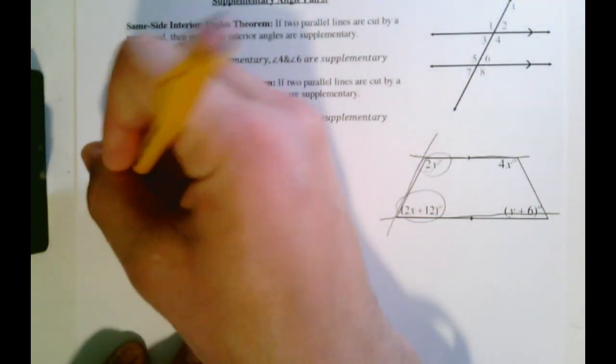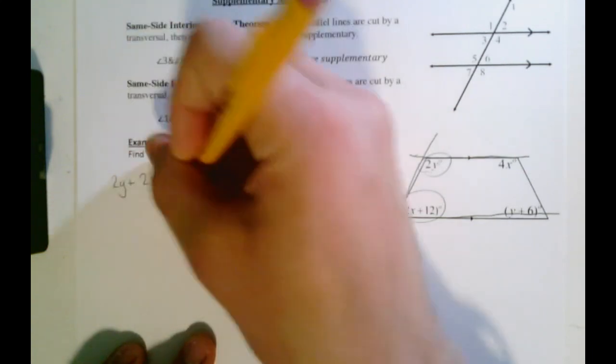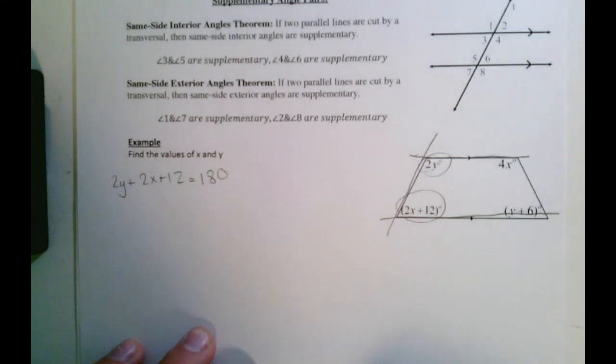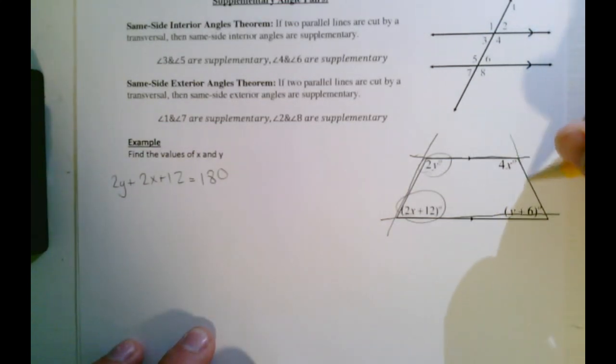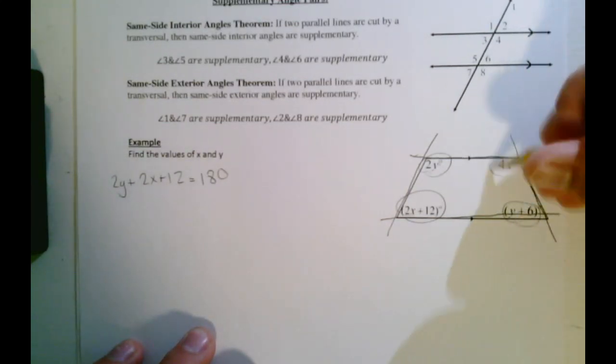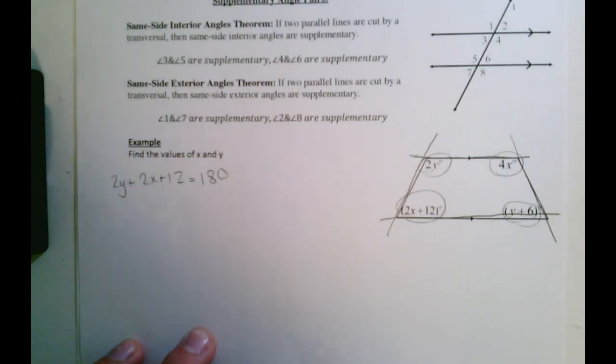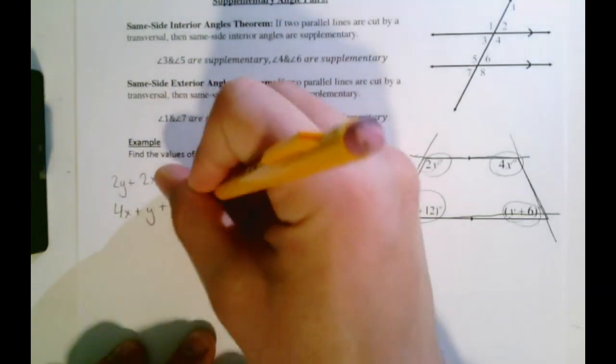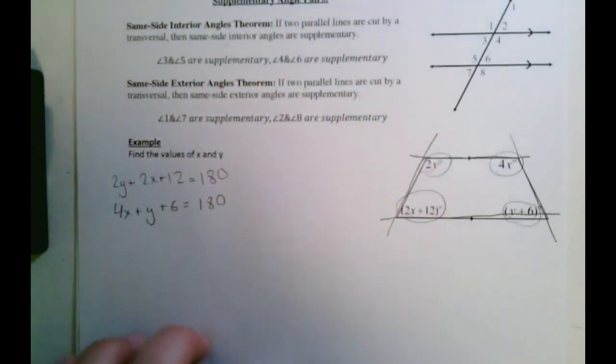So 2y plus 2x plus 12 is equal to 180. Now if I go across to the other side, I have another transversal cutting between the two parallel lines, and I have another same side interior relationship that I can set up as 4x plus y plus 6 is equal to 180.